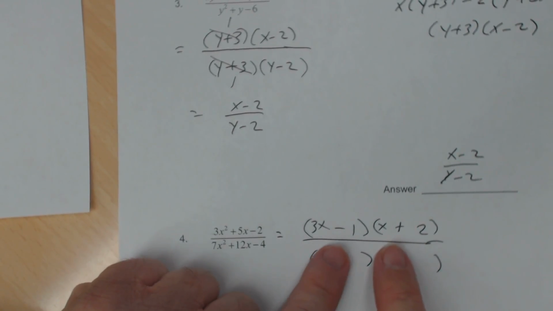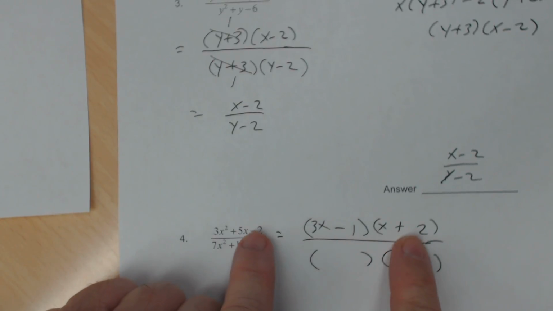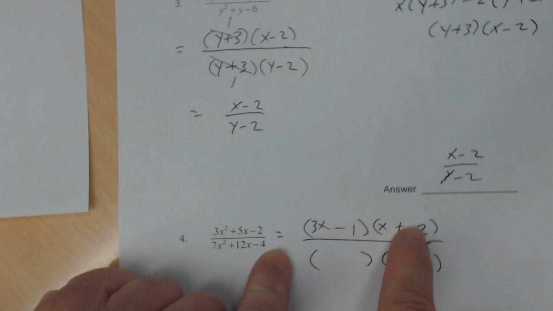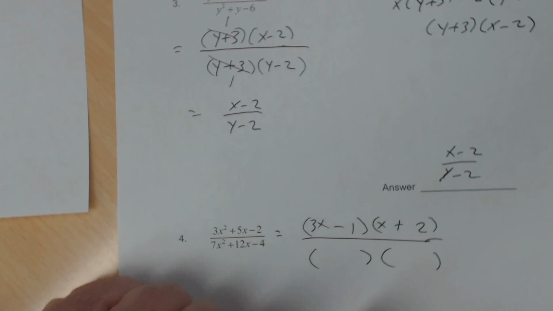Okay, and always check yourself. 3x times x is 3x squared. A negative 1 times a positive 2 is a negative 2. And to get that 5x, I do the outer and the inner. The outer is a positive 6x. The inner is a negative 1x. And when you add them up, you do get positive 5x.